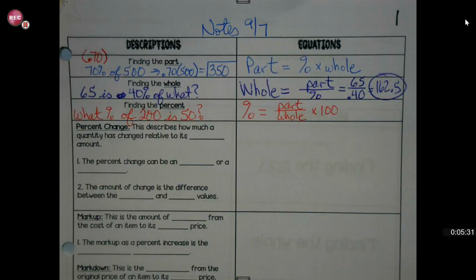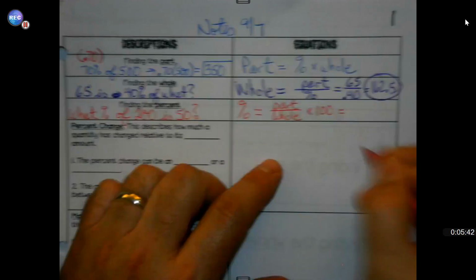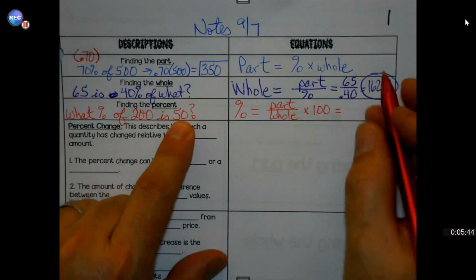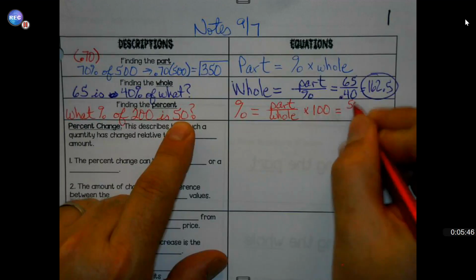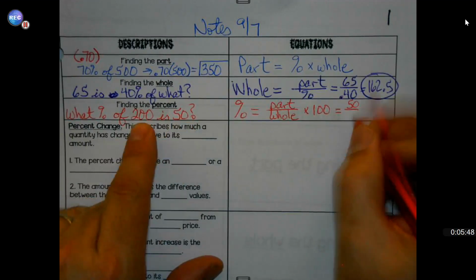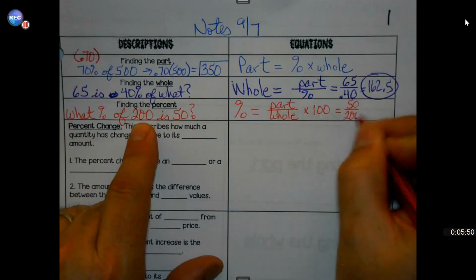Somebody said, hey, this is normally $200. I'll give you $50 off. And you're curious what percent that is. Nothing too fancy this time. Take my part, the smaller number, divided by the whole, the bigger number.